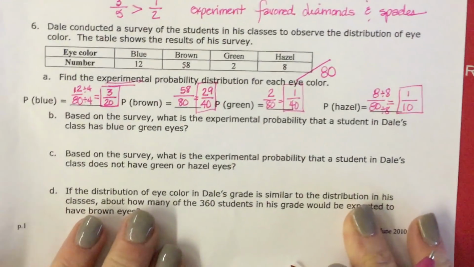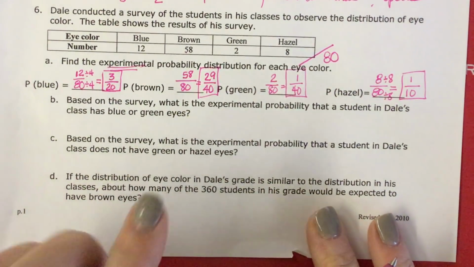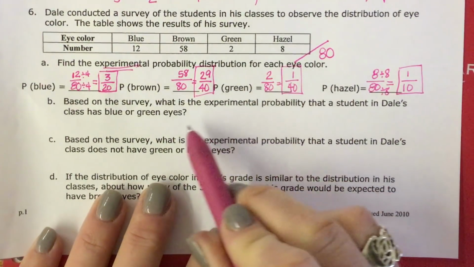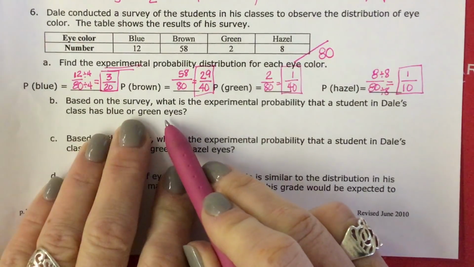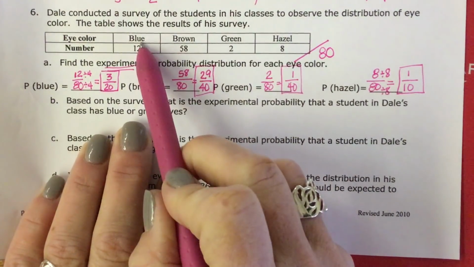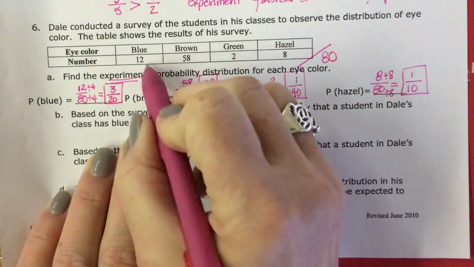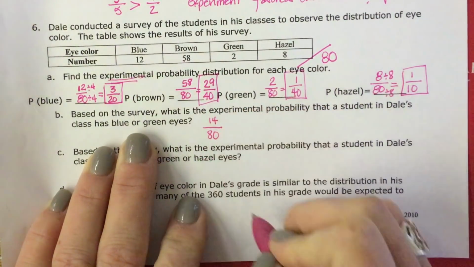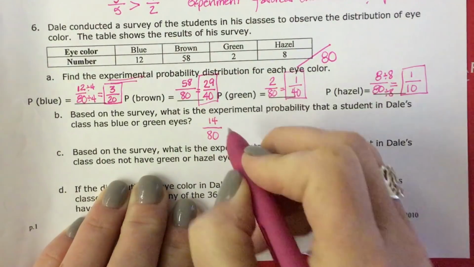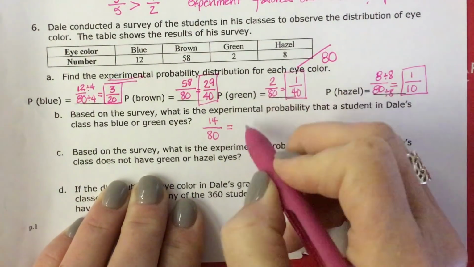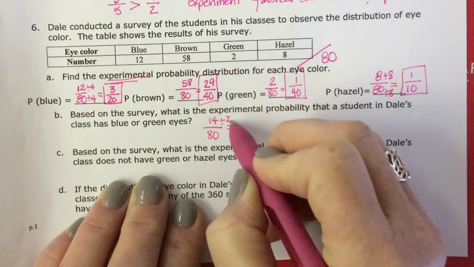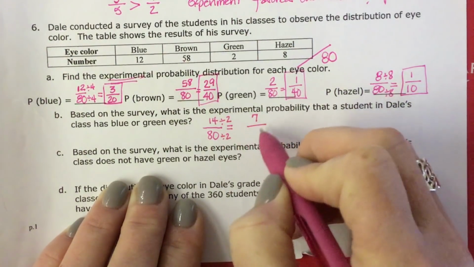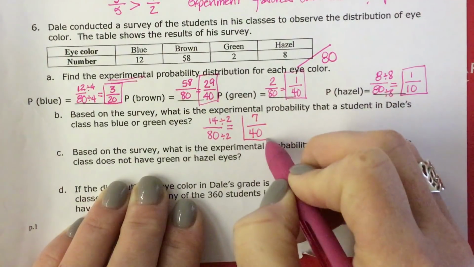Okay? Now, based on this survey, what is the experimental probability that a student in Dale's class has blue or green eyes? We combine those. So 14 out of 80. And you're going to simplify that. So divide by 2. When in doubt, if they're both even, divide by 2. So 7 out of 40.